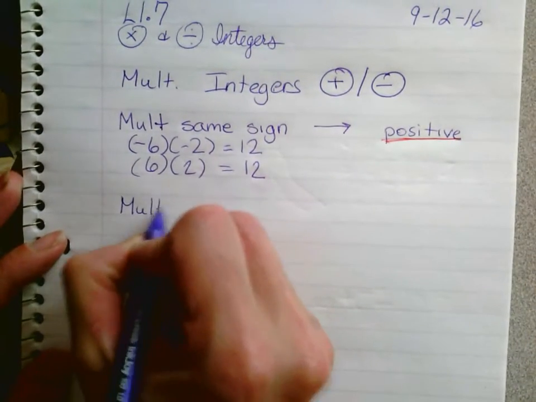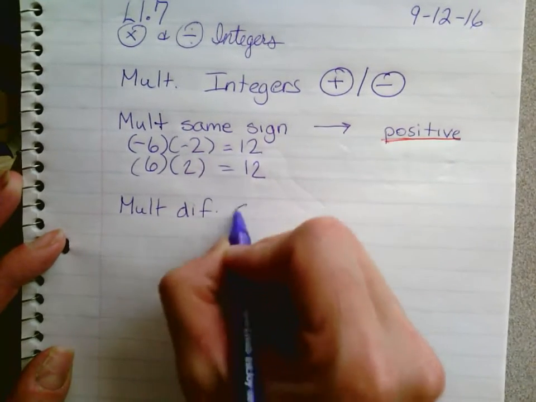Multiplying different signs, the result is negative.